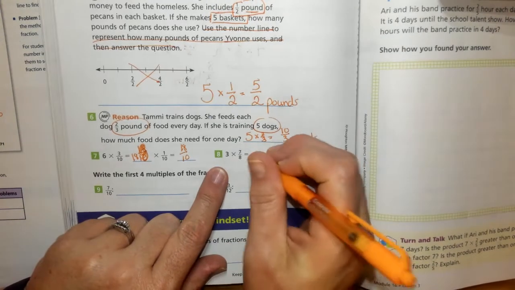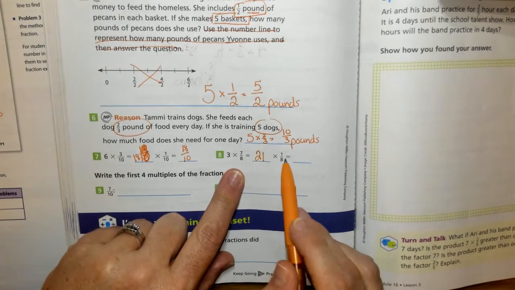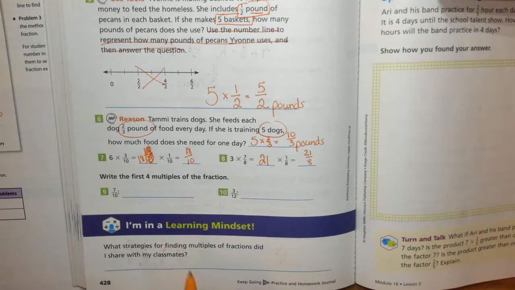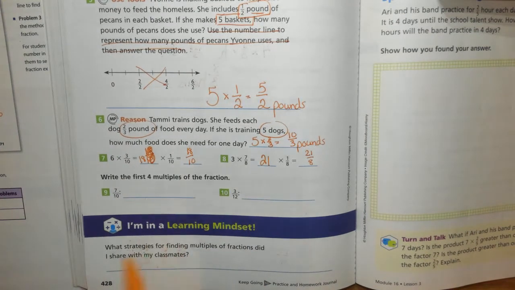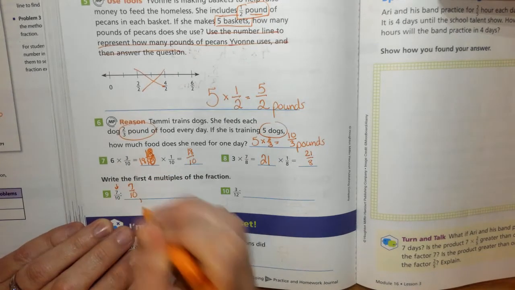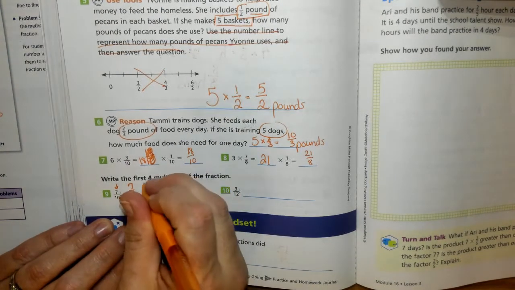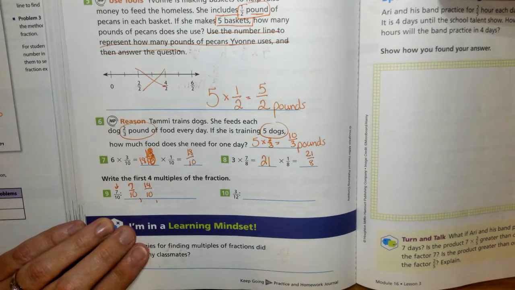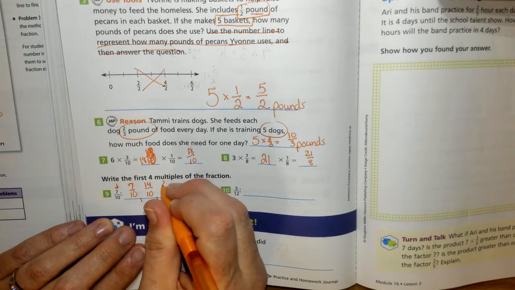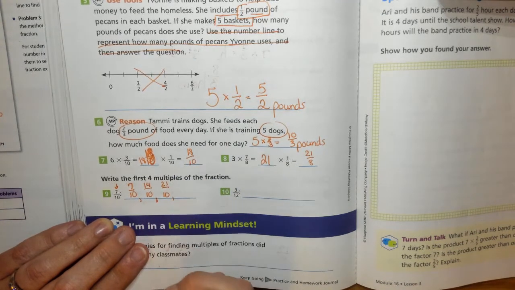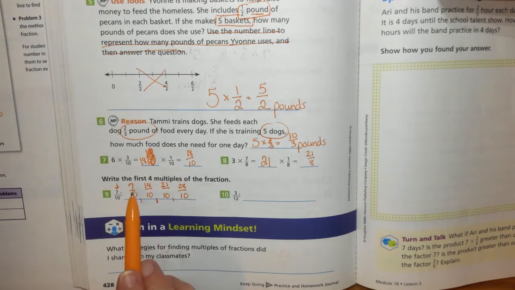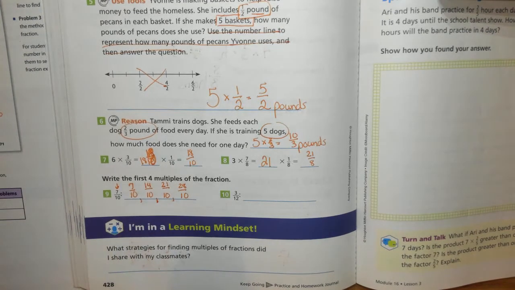So 3 times 7 is 21, and we're multiplying that by our eighths. So we have 21/8. Next, we want the first 4 multiples. So remember, we're skip counting by our numerator. So we would start with 7/10. What will come after 7/10 would be 14/10, right? That's the next one if I'm counting by sevens. And then the next fraction would be 21/10. And then our final one would be 28/10. So I'm skip counting by 7. And then it's all tenths.